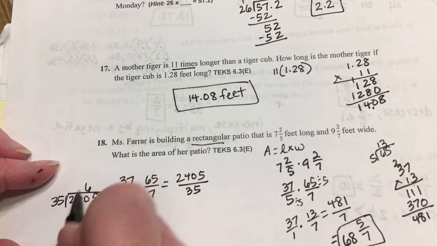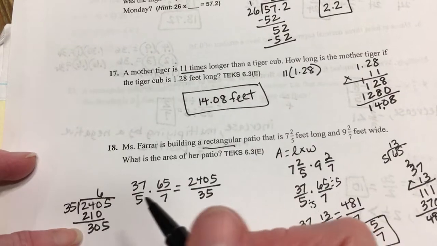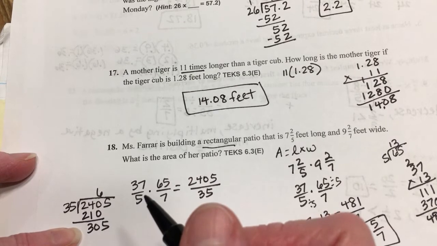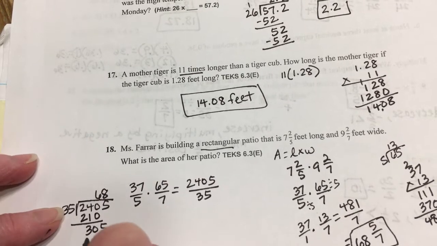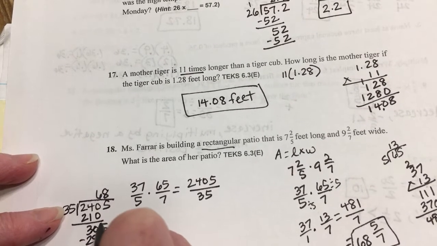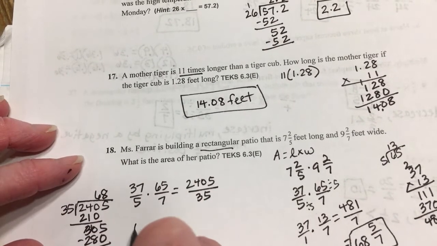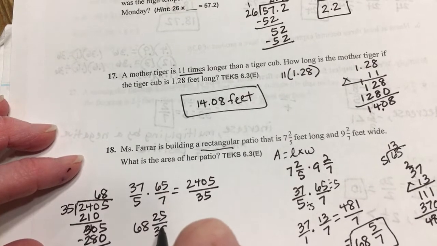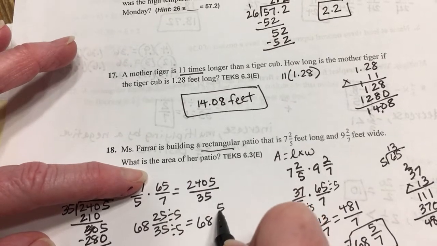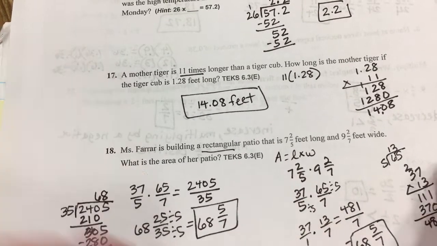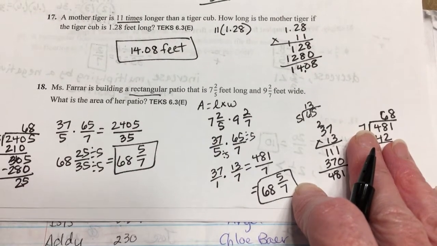It's still going to be 6 times 30 would be 210, and then you're going to bring down the 5, and 35 will go into 305 8 times. 40, 24, 28. All right, so when you subtract, you're going to get 25. So that's going to give you 68 and 25 over 35, which can still be simplified by 5. So this ends up being 68 and 5/7. Okay, which is the same thing I got over here. So you can choose either way. Cross-reducing just saves you a little work.